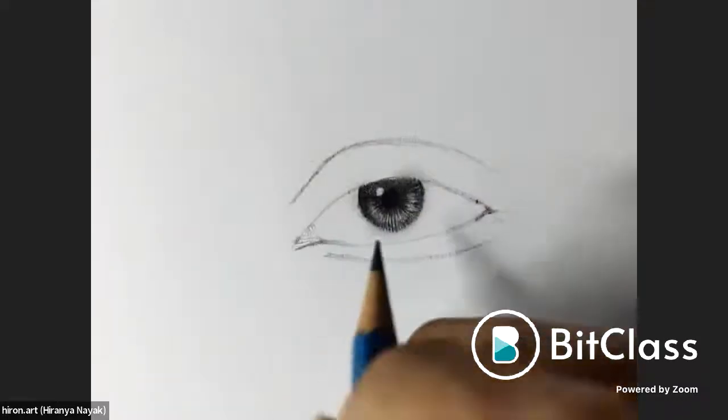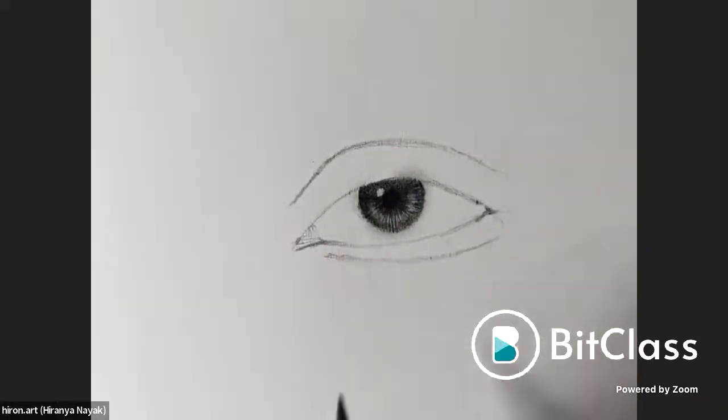Okay, yeah. So now let me show you how to shade the other parts as well.